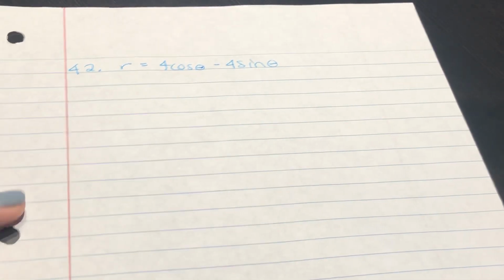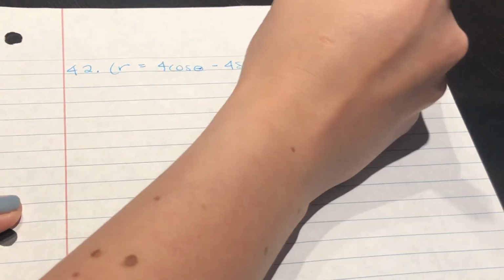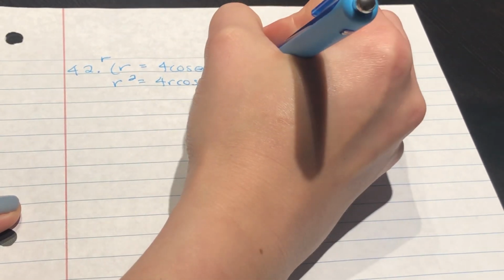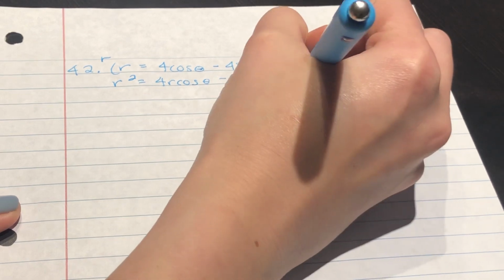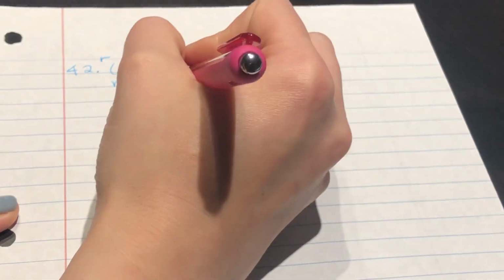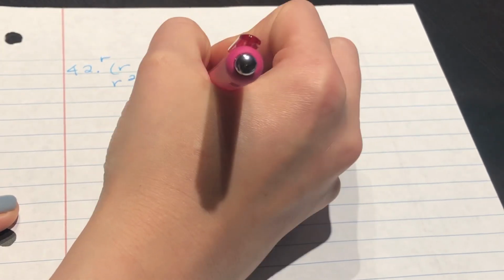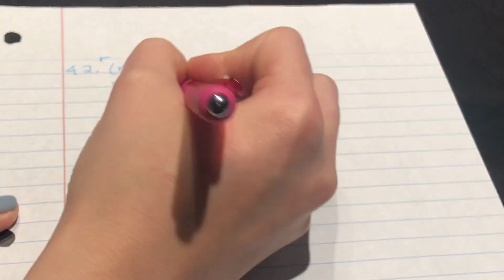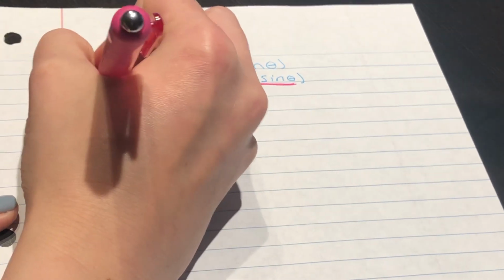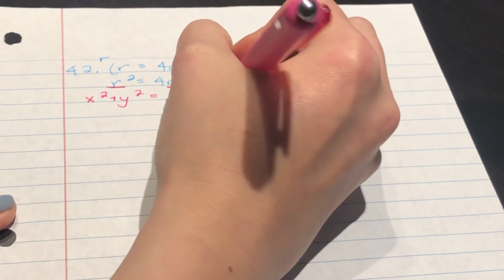So the first thing you're going to want to do is you want an r there and there, and I want that to be r squared. So it makes sense that my first step is I'm going to times by r the whole thing. So I can get r squared equals 4r cosine theta minus 4r sine theta. So I'm just multiplying the whole thing by r. Now I can change all of my information here. So I got r cosine theta and r sine theta. I can turn that into an x and a y, and I can turn that into x squared plus y squared. So I get x squared plus y squared equals 4x minus 4y.